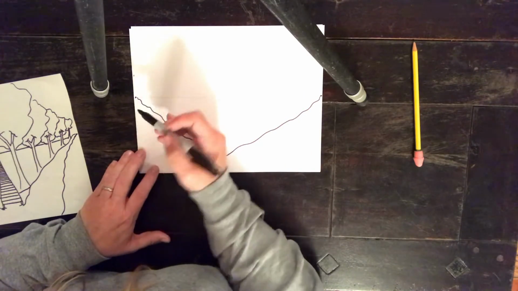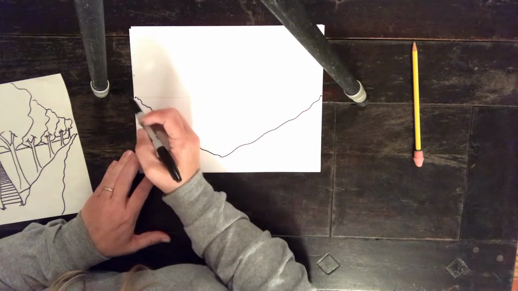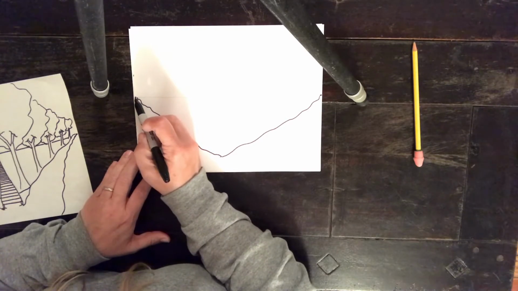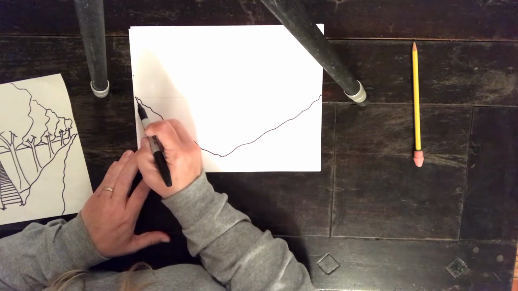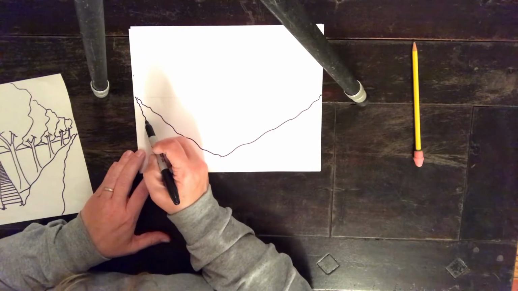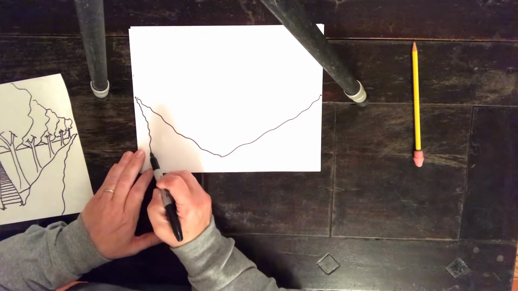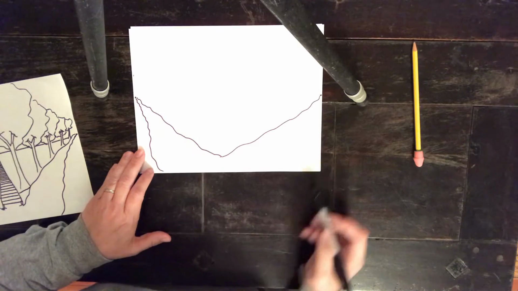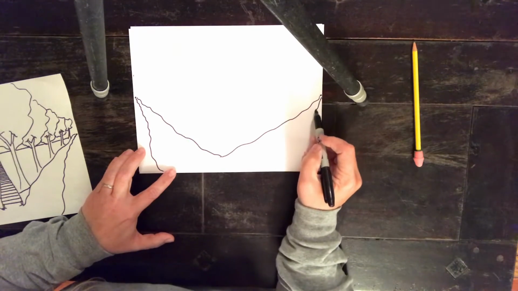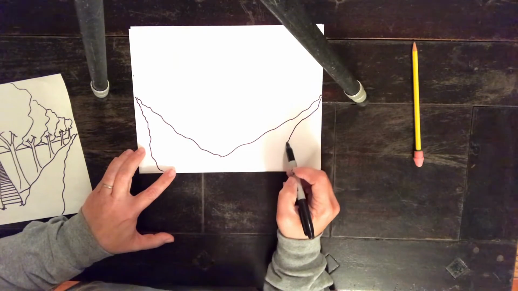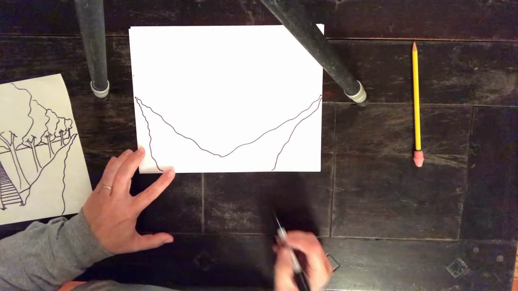And then to do the other bank of the river, it's going to start really small off in the distance and gradually get wider and wider and just go off the page. Same thing over here. Okay.